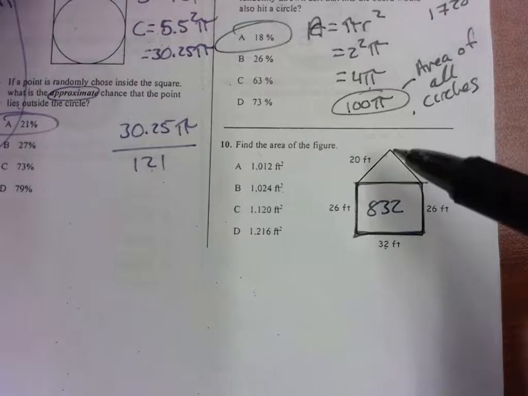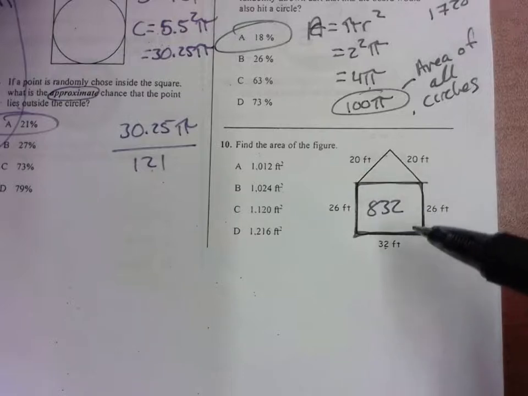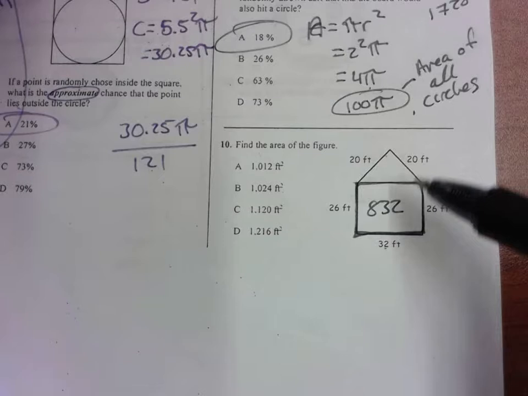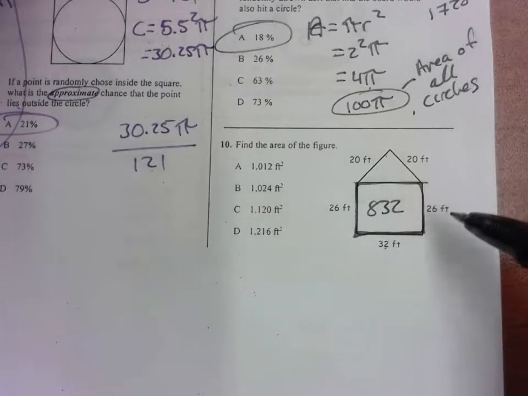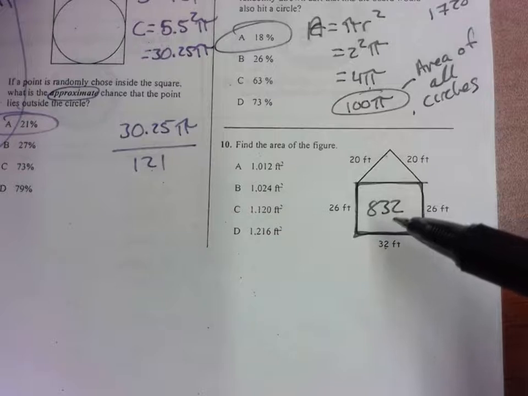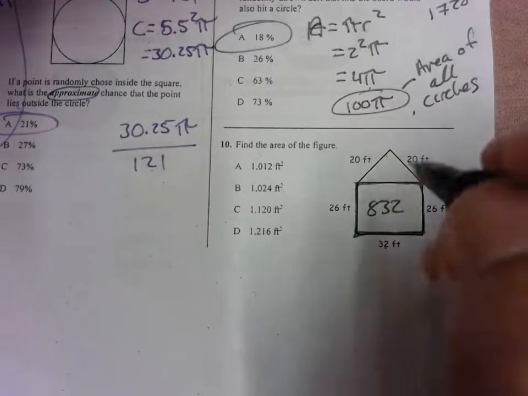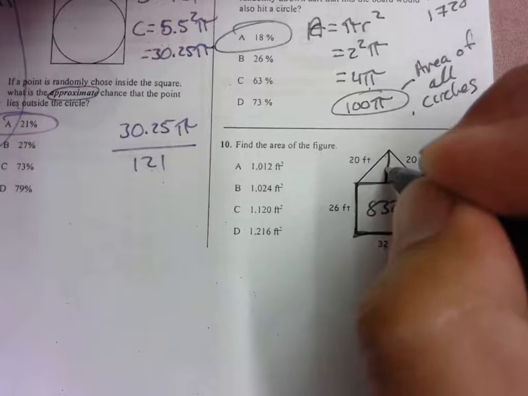You're trying to find the area of the whole shape, so in order to do that, break it into two shapes, a rectangle and a triangle. The area of the rectangle is 32 times 26, which is 832. The area of the triangle, you need base times perpendicular height.